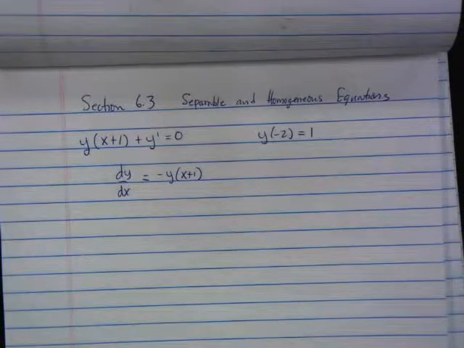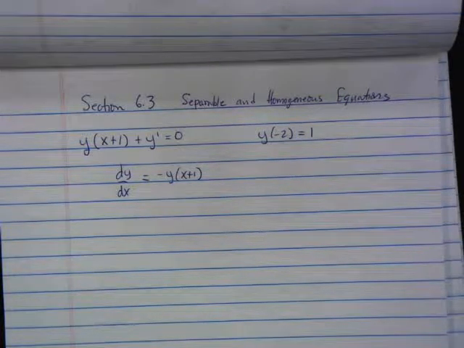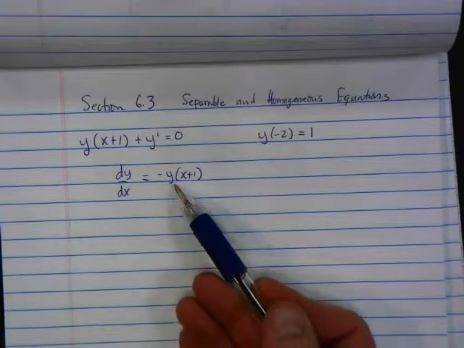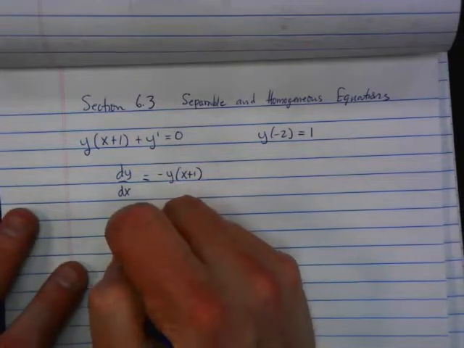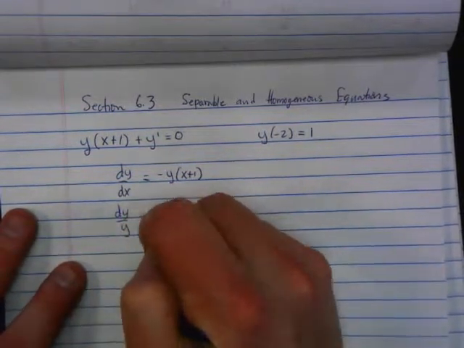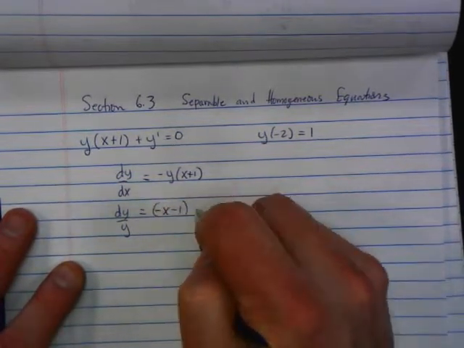No, because before I can integrate, I've got to have all the y's on one side, all the x's on the other. So how do I get all the y's on one side, all the x's on the other? You multiply by dx and then divide by negative y. Yes, that would work. I'm going to divide just by regular old y and keep the minus sign up there on top. But what you said would work. I'm going to write it as dy over y equals negative x minus 1 dx.